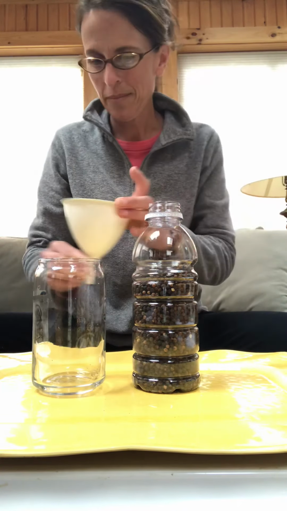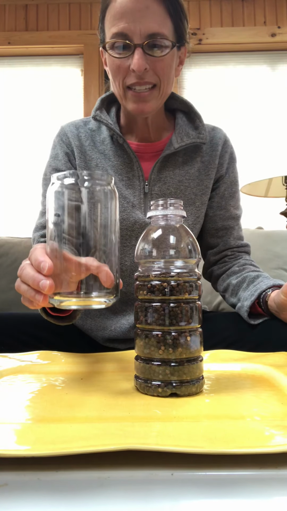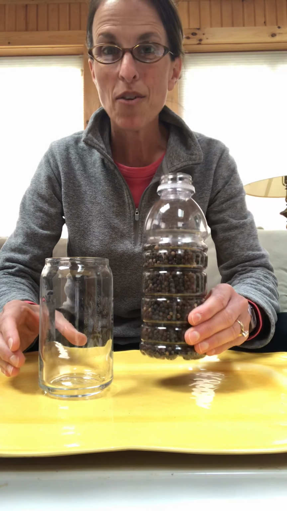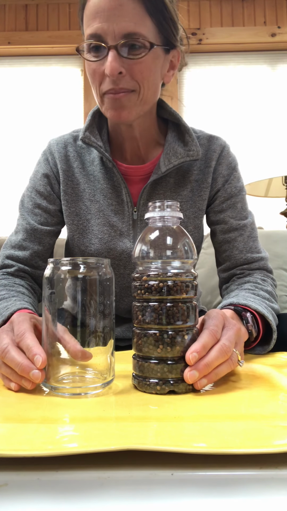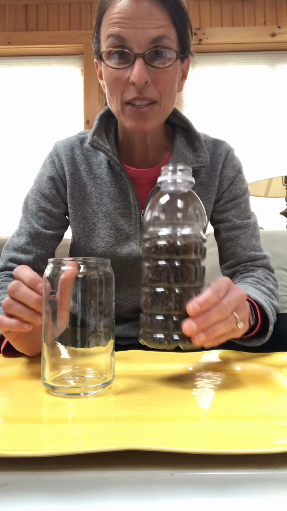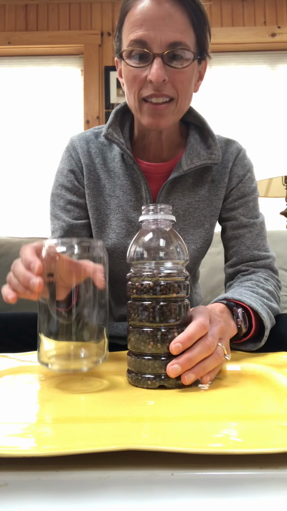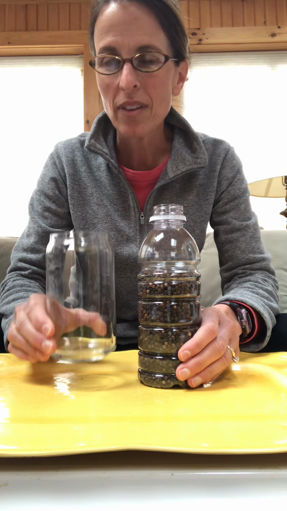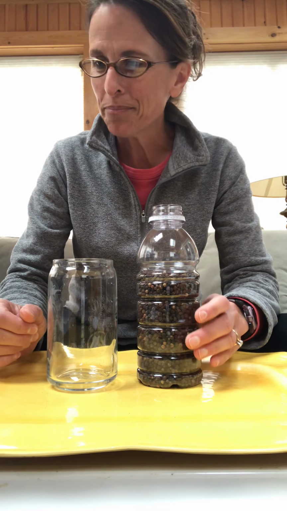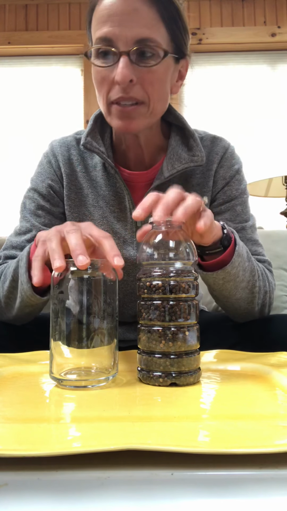Aha! So what happened? Did this have the same capacity as this? Did this have more or less capacity than this glass? Tell somebody at home. If you said that this has a greater capacity, you were right. This can hold more than this glass. So this water bottle has a greater capacity, and this glass has a smaller capacity. All right, so that's that. Different size containers have different capacities, and capacity is the amount that something can hold.